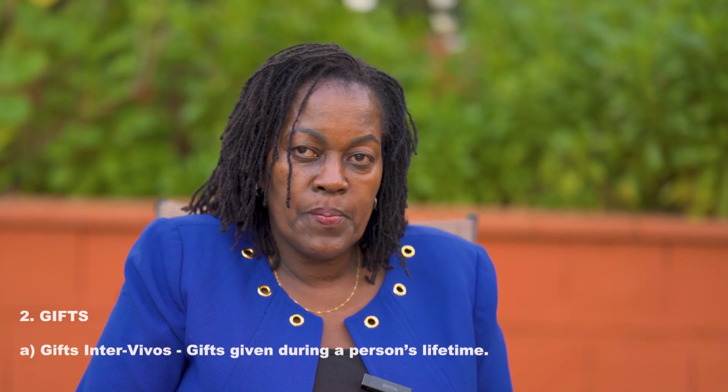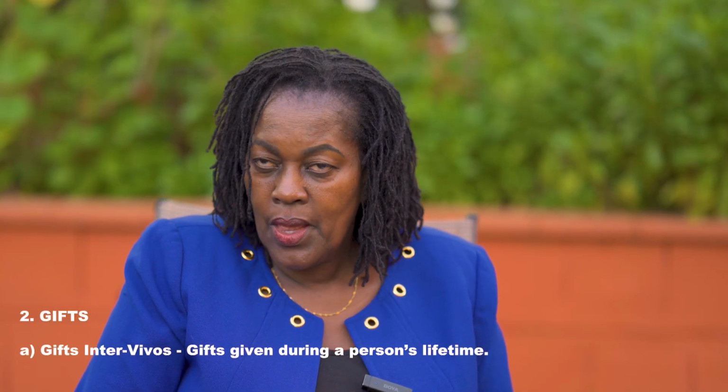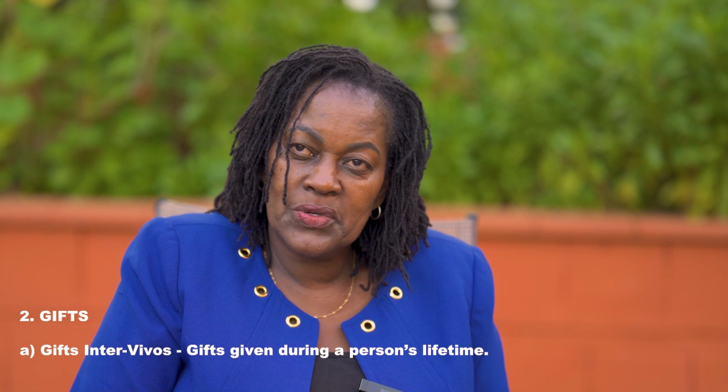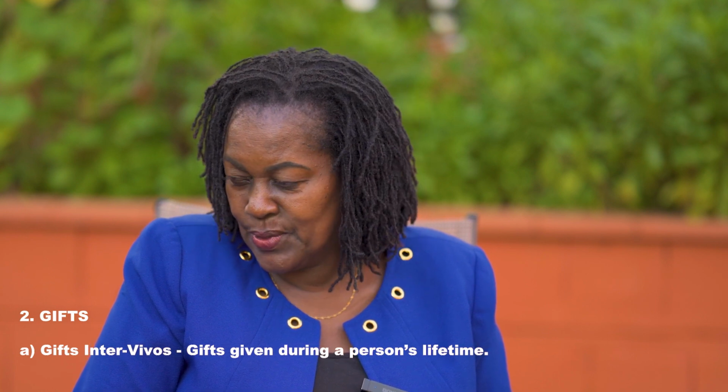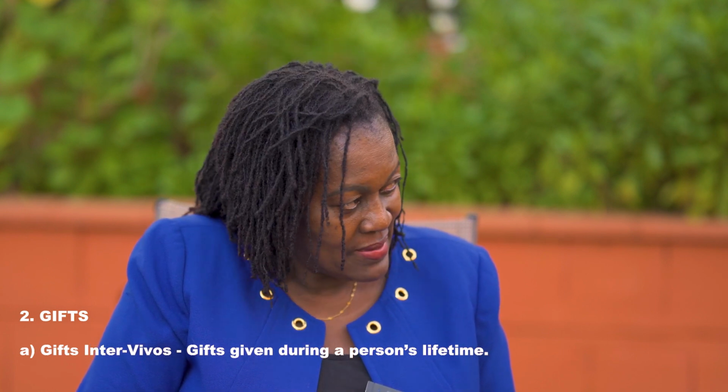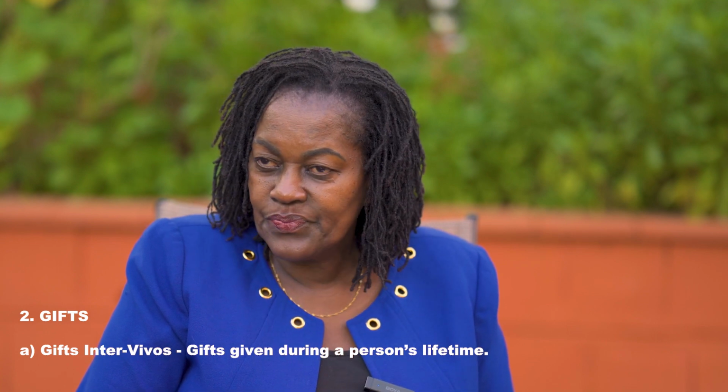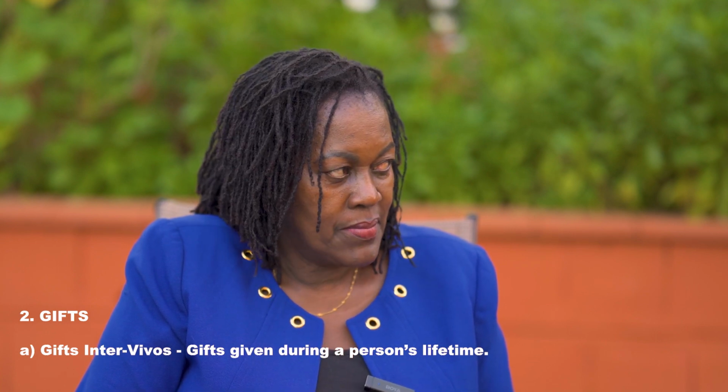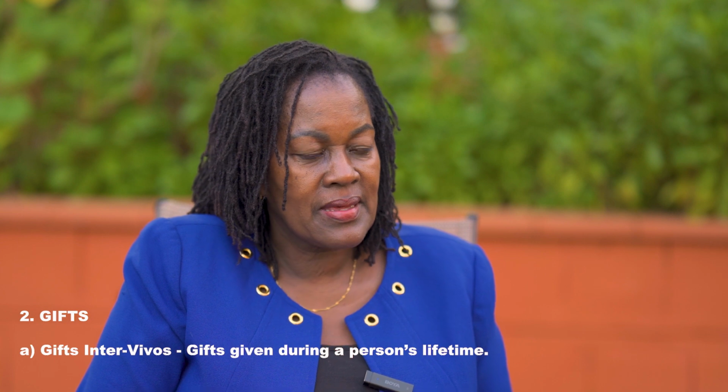Okay, so there's two main categories of gifts. One of them, under the law of succession, we call it gift inter vivos. What it simply means is gifts given during your lifetime. That means the gift is passed on during a person's lifetime. It is definite, it is clear. So you could transfer a piece of land, for example.